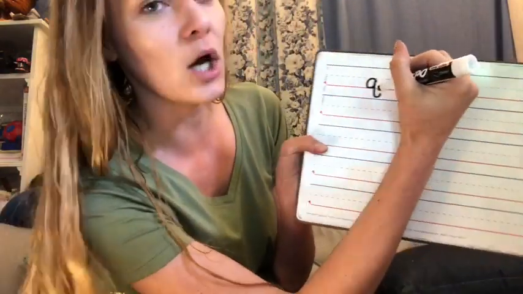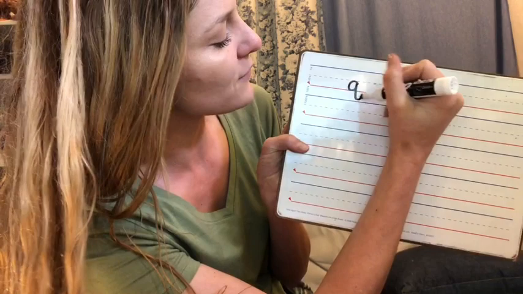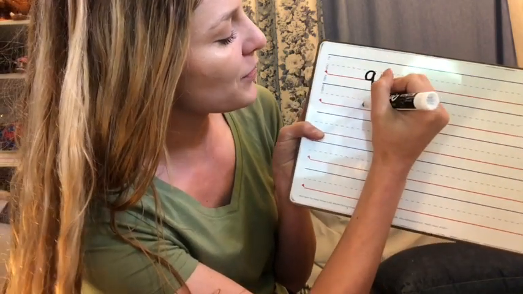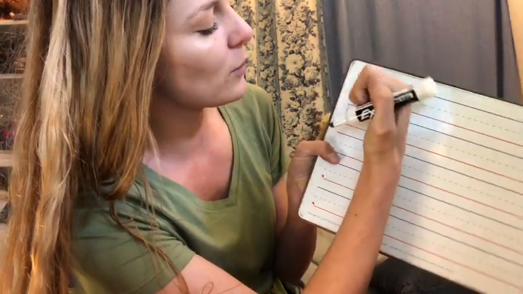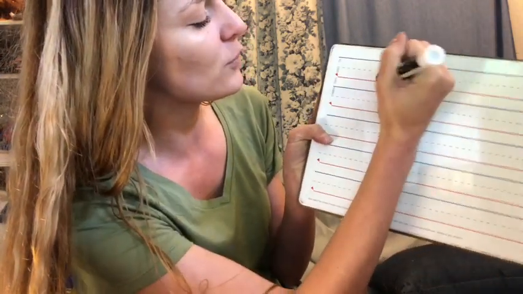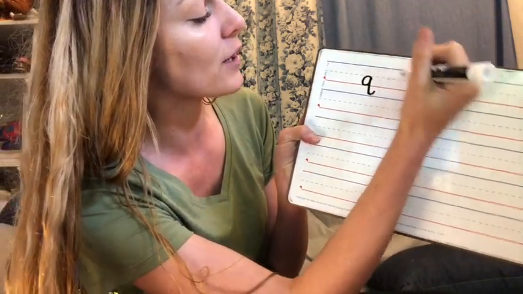I've also heard some people say around like an O, down, hook away, because when you see the letter Q, it's hooking away from the rest of the letter. With a G, it hooks with the letter, but with a Q, it hooks away.